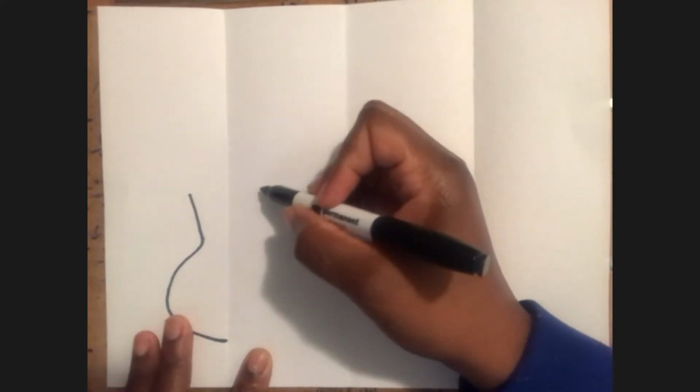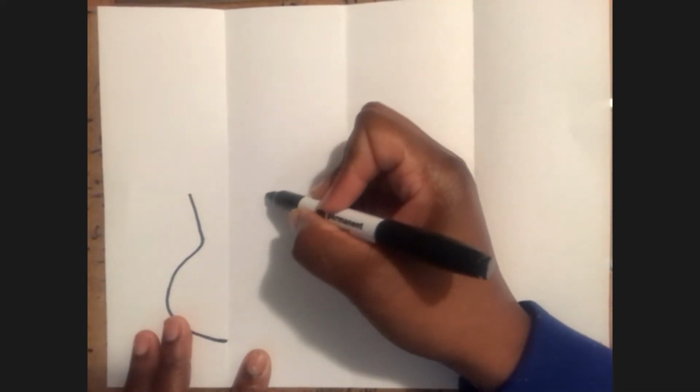Okay, so here's our first vase. Now you can create that same curvy line. I'm going to take my Sharpie and we're going to create a curvy line starting from the middle of my paper. So I'm just going to take my curvy line and bring it right to that center line. So now I'm going to make it symmetrical by drawing the reflection, the same type of line on the other side.